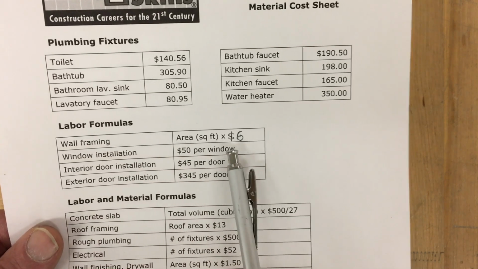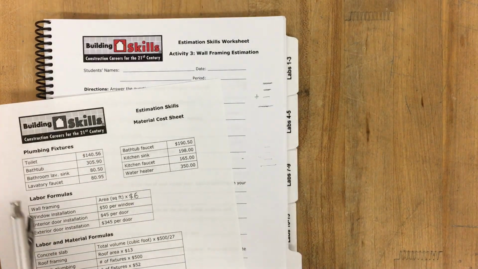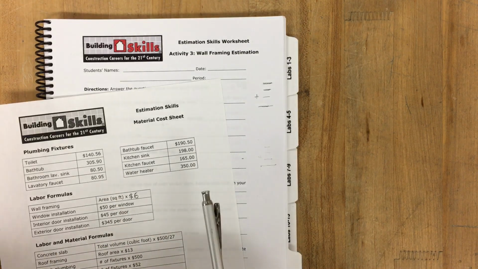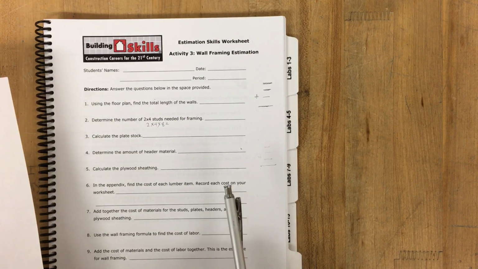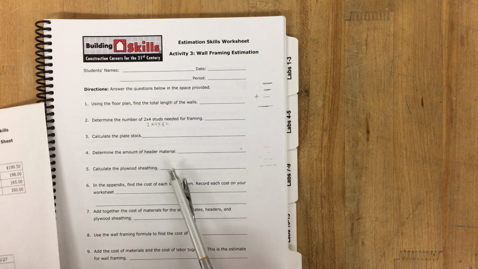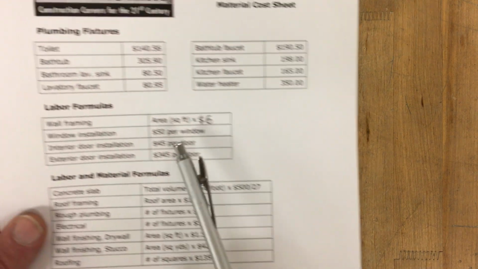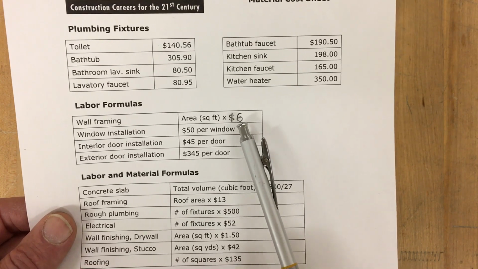But wall framing, it's the square foot, so the area. So remember how we multiplied the linear distance times 8 foot to give us the calculation for the plywood? Well, we're going to use that number that you wrote maybe up here somewhere to multiply it by 6 for the labor cost.